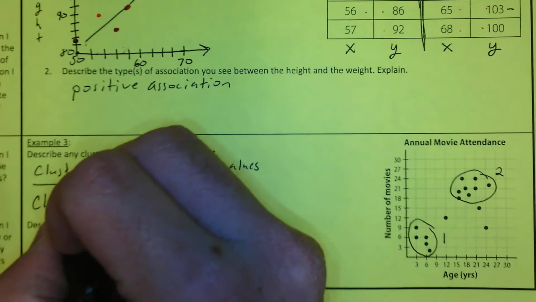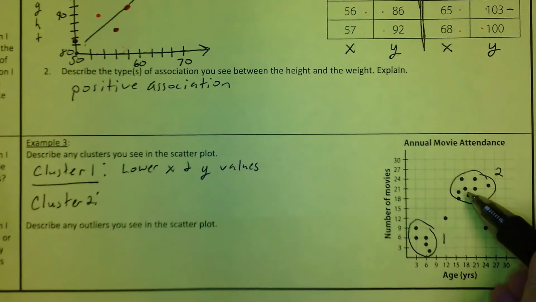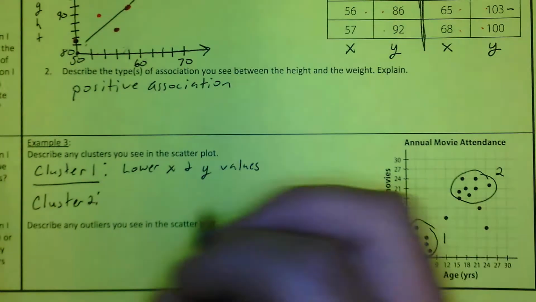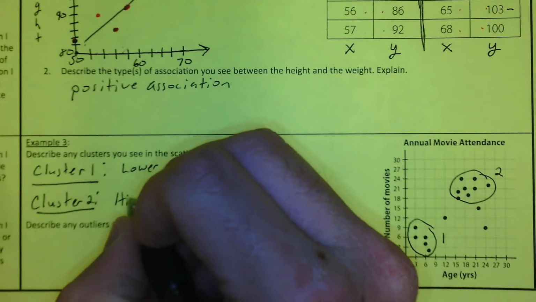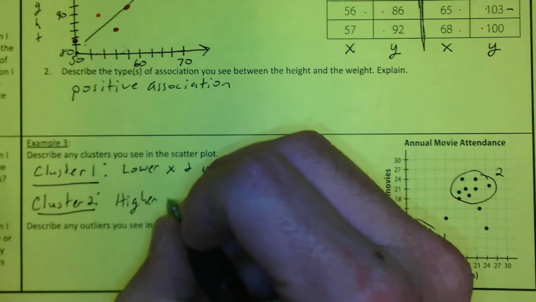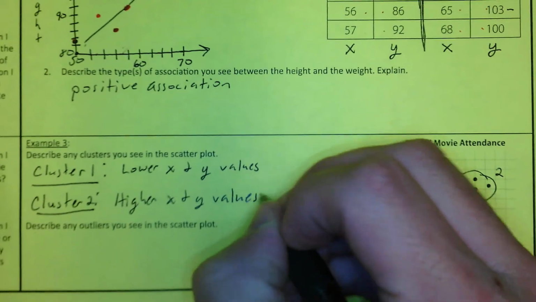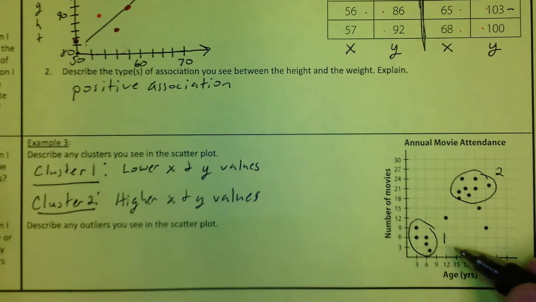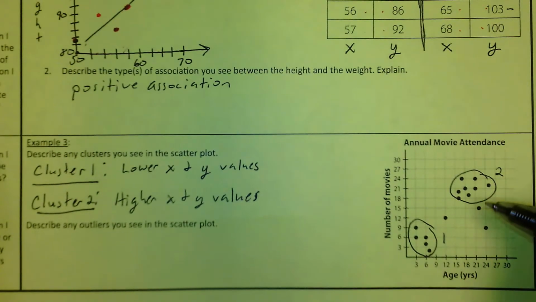Whereas cluster number 2, we can identify cluster number 2 at higher x and higher y values. And we can even say that maybe when you get older, you have a tendency to watch more movies every year.